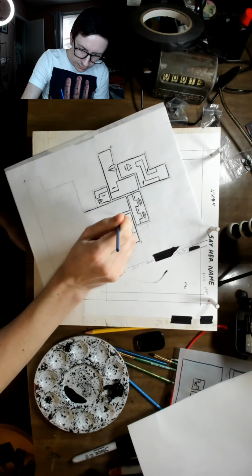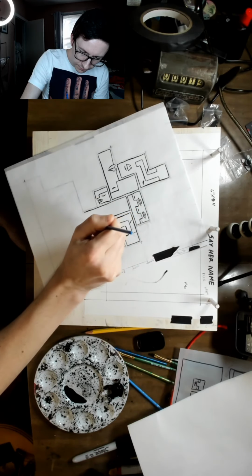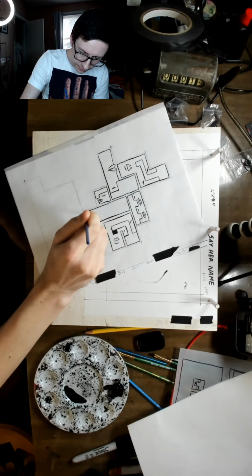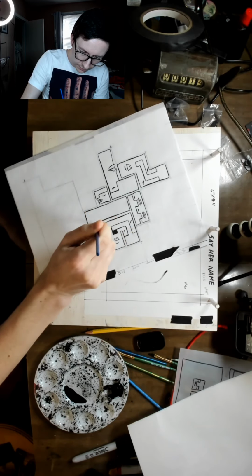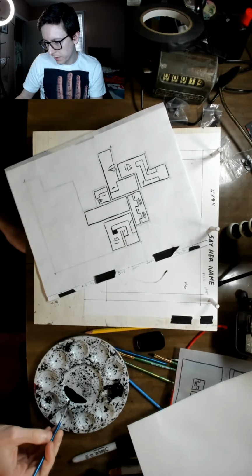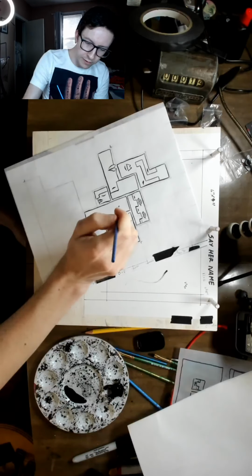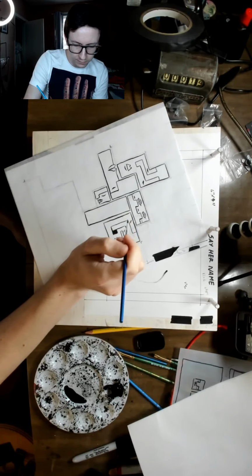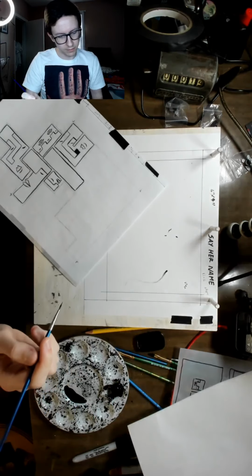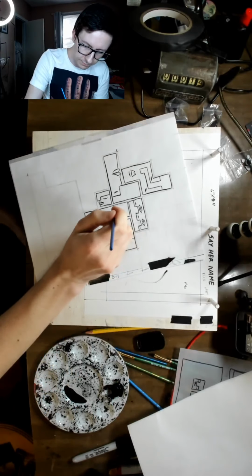Once I get this sort of pattern guy drawn out, I'll try and show you how this tessellation sort of thing would function. I don't have anybody. Yeah. I'll do this way.